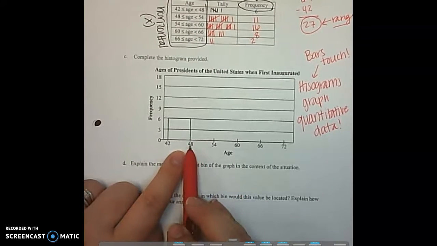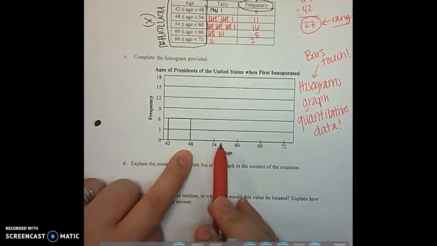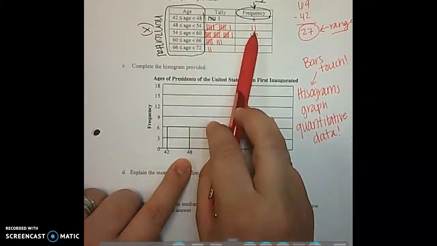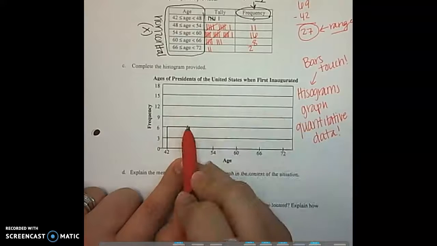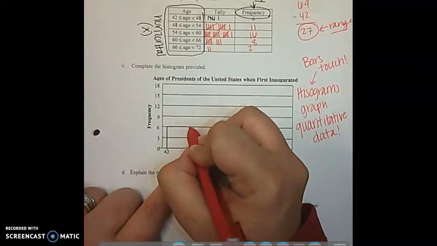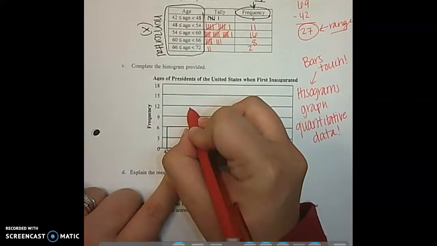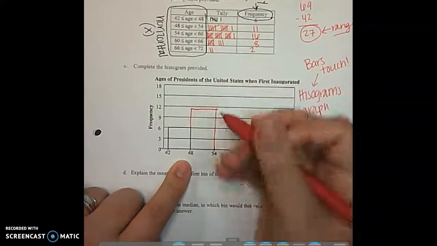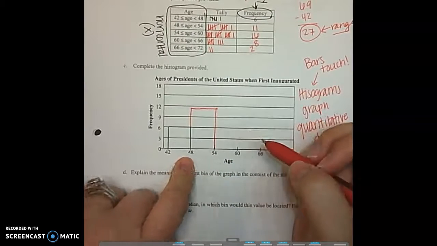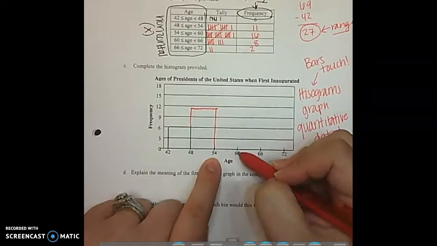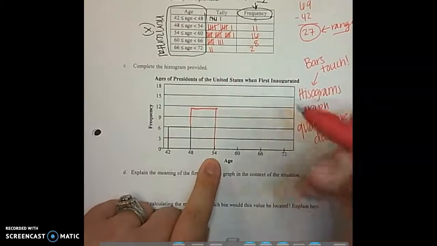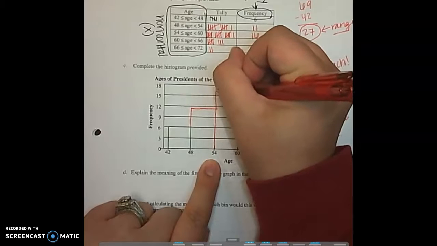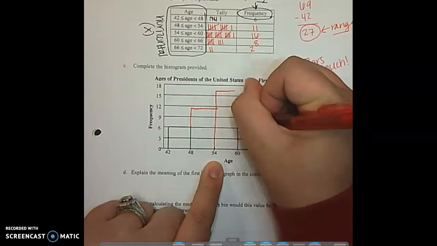So we're going to go ahead and graph the 48 to 54 age group. So looking at our frequency table, we have 11. So we're going to go right under 12. So we're going to draw our line up, go right under 12, and we're going to draw our line to 54. On the next one, for 54 to 60, we're looking at 16. So we're going to go right above 15, draw it all the way over.